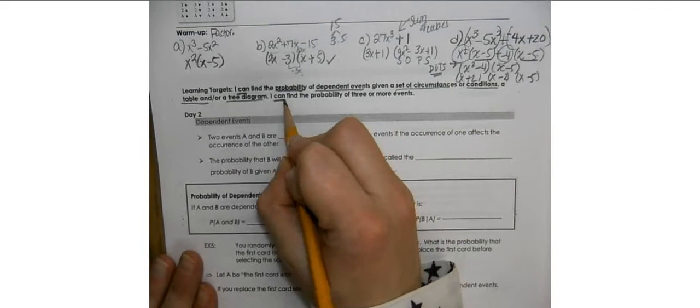the probability of dependent events given a set of circumstances or conditions, given a table and or a tree diagram. I also want you to be able to say, I can find the probability of 3 or more events, and that is dependent probability. So the probability of dependent events, should I say.